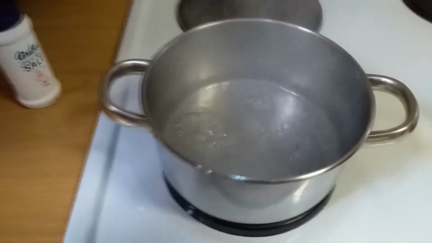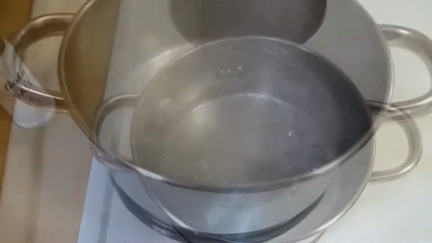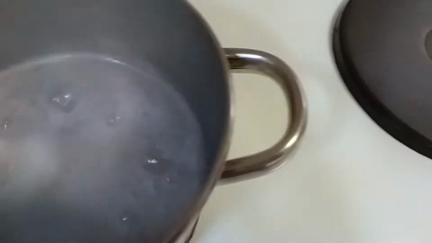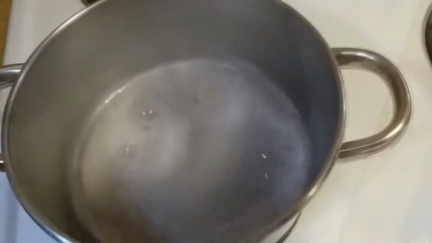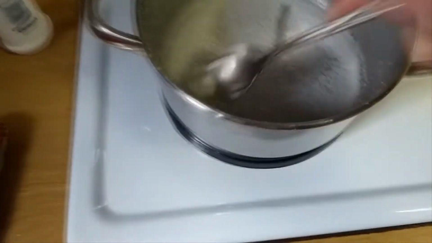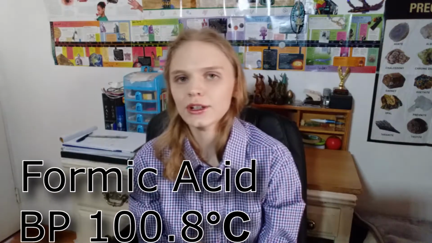Now, thanks to this massive difference, it's very easy to boil water and wait for all of the water to evaporate, and then crystals will form at the bottom of whatever vessel you're boiling the water in, and that'll be your salt, which is left behind. However, a problem does arise when the substances don't have such a massive difference in boiling point. For example, formic acid only has a boiling point of 100,8 degrees Celsius and water is 100 degrees Celsius. That's a 0,8 difference. That's not going to work.